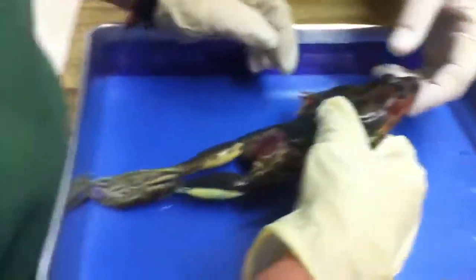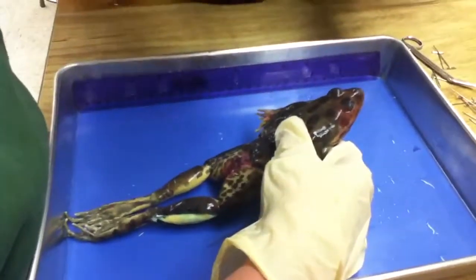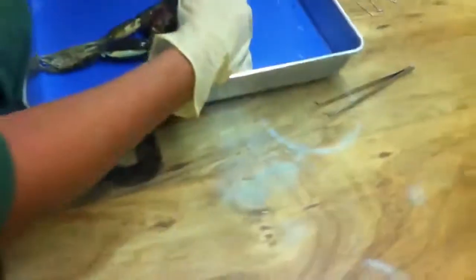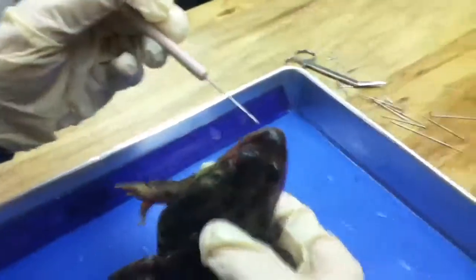Use figure 2 to locate and identify the external features of the head. Find the mouth, external nares, tympani, eyes, and ears. Okay, so here's his ears.